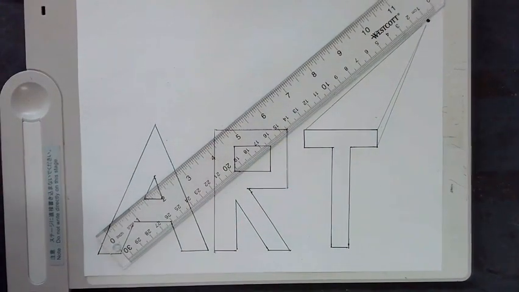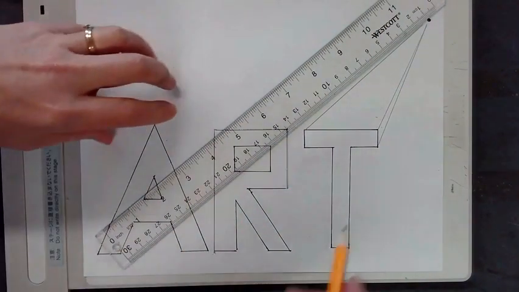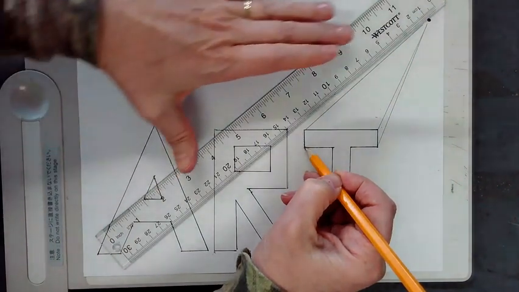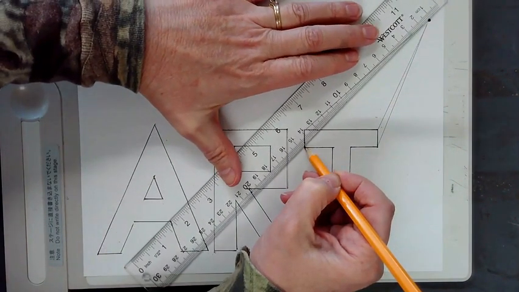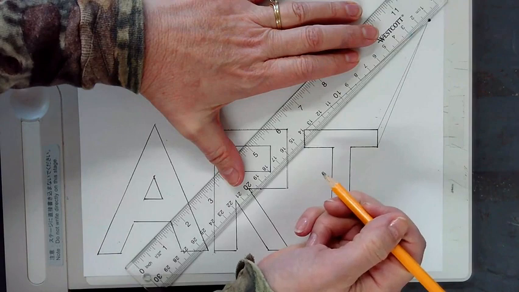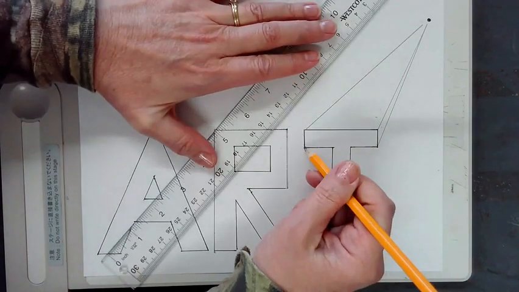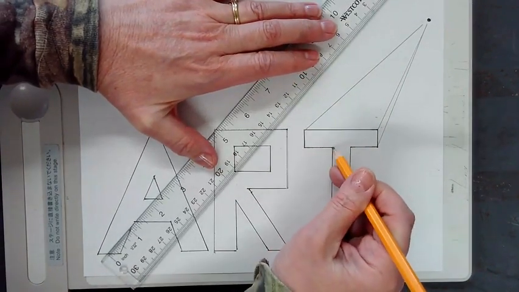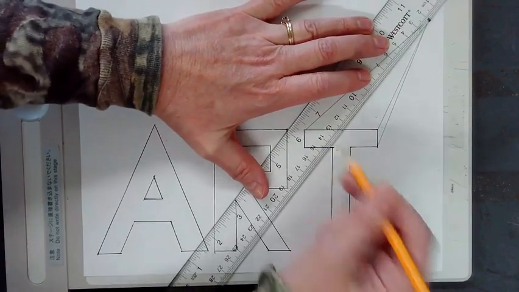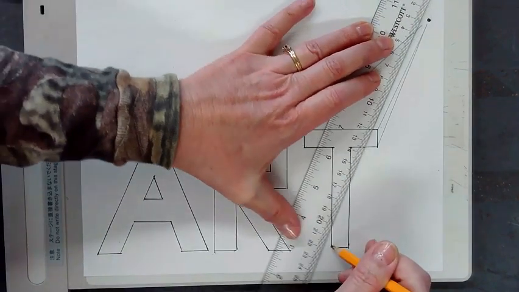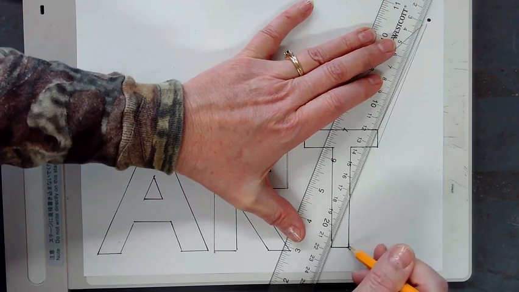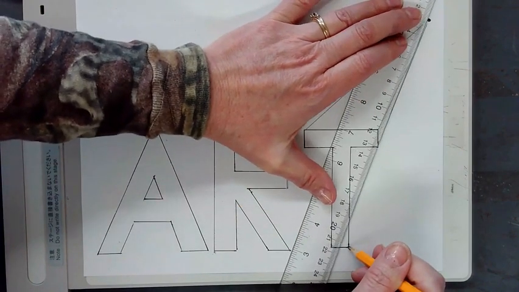Thinking like we talked about with the boxes, if I put the ruler here and line it up with my point, I would draw through my shape. So that's a no-go. I cannot do that corner. Same with corners like this one and this one. But I do want to get this bottom right-hand corner.